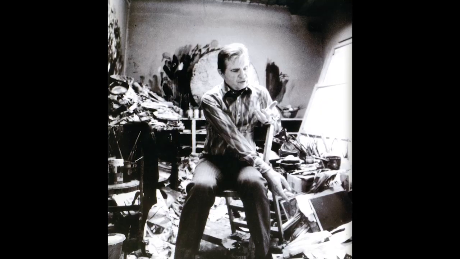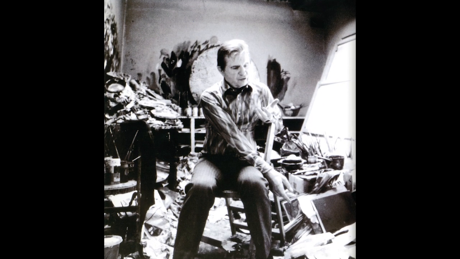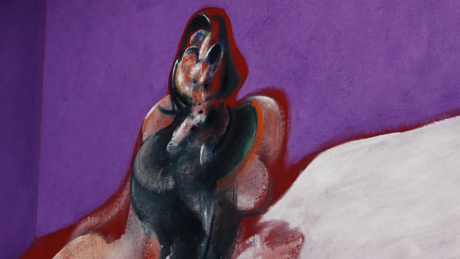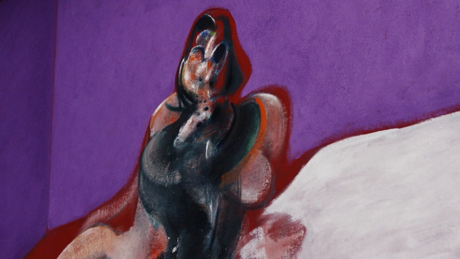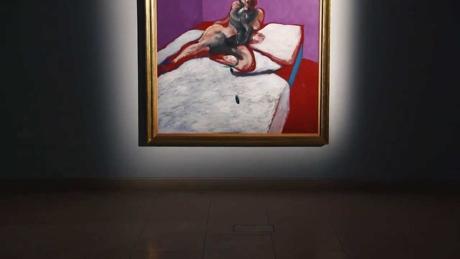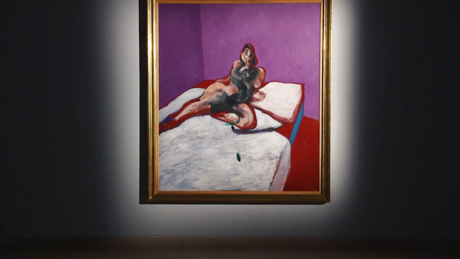Francis Bacon famously always painted from photographs. He never liked to paint in front of the person he was depicting. He always felt that somehow that would inhibit him. So he commissioned John Deacon, who was a famous photographer of the 1960s, to take these beautiful black and white images of Henrietta Moraes, which were the inspiration for this painting.